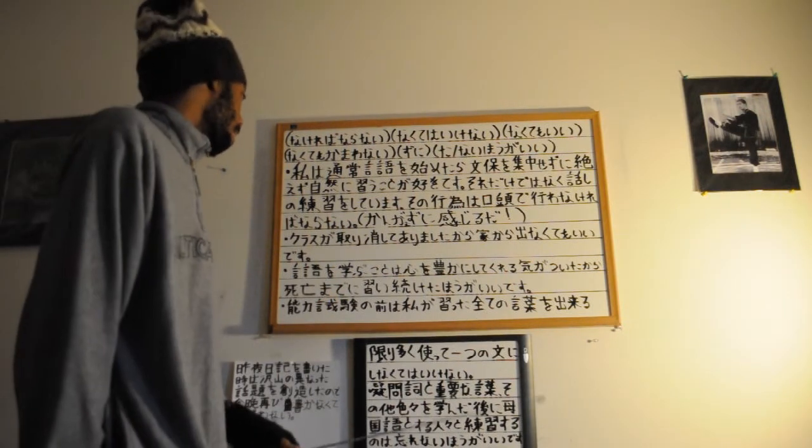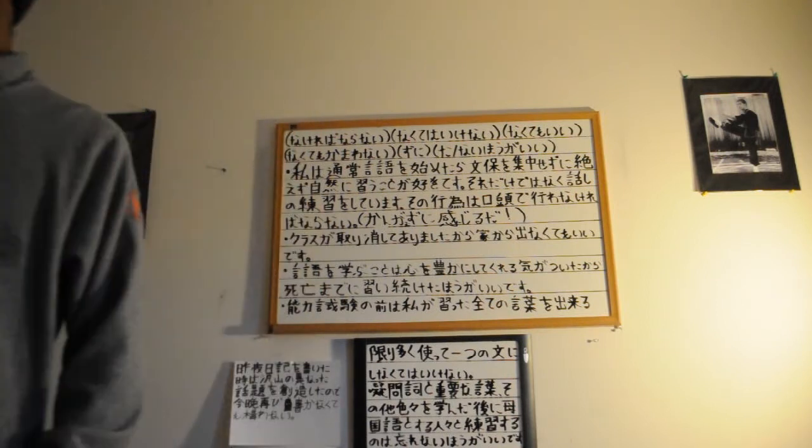Alright, so let's move on to these example sentences. First one.